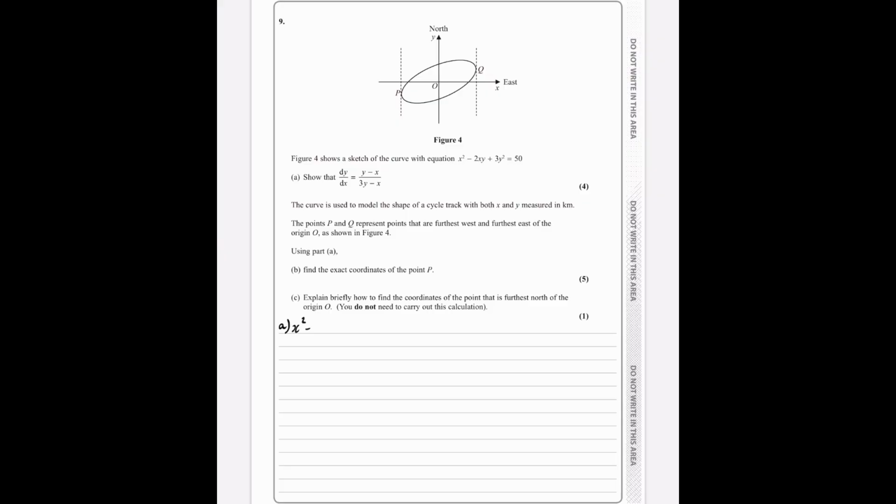All right, question number 9. We've got an interesting looking curve: x squared minus 2xy plus 3y squared equals 50. We're going to differentiate this. This is implicit differentiation. Differentiating x squared, you get 2x. Differentiating minus 2xy using the product rule, we'll get minus 2y minus 2x lots of dy by dx. And differentiating 3y squared gives us 6y lots of dy by dx will be equal to 0. 50 differentiates to 0, it's constant.